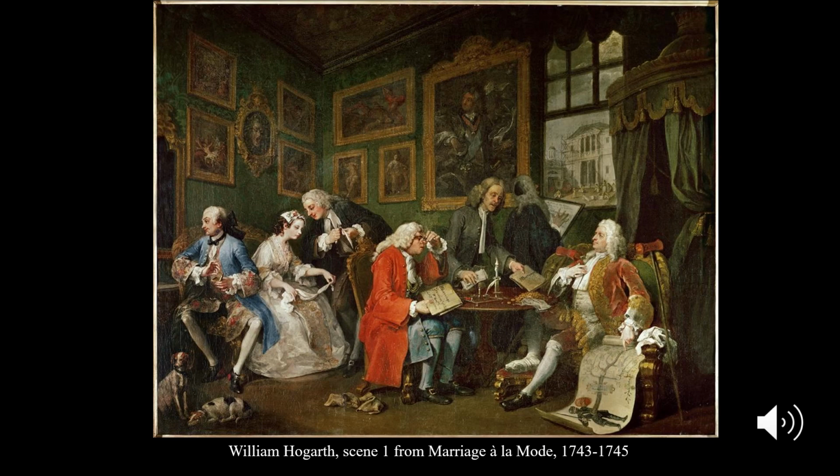Hogarth compulsively fills his paintings with detail and incident, including small jokes, to give the audience their money's worth. But each motif fits into the larger narrative of the series and really pushes the story along. So he's ridiculing marriage. He's ridiculing both the middle class and the aristocracy here. He's also ridiculing the father of the groom's mania for art collecting.